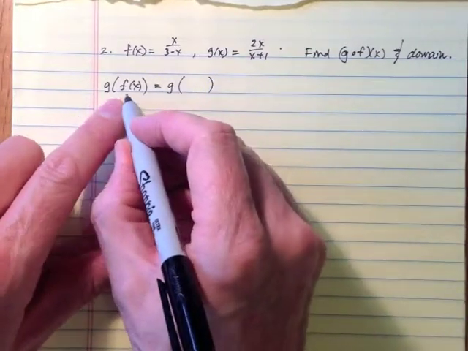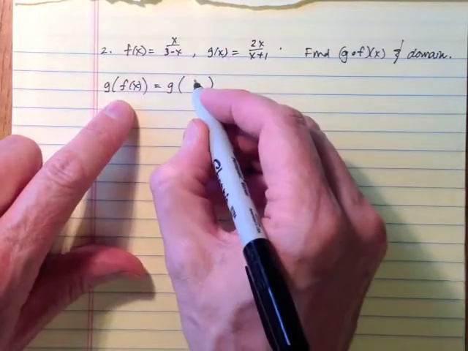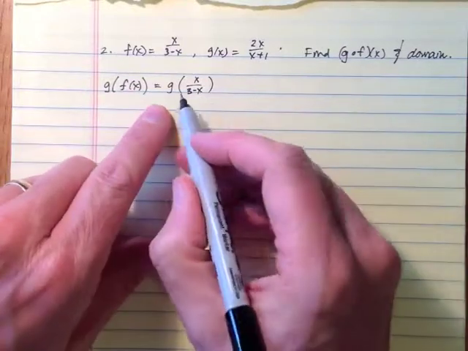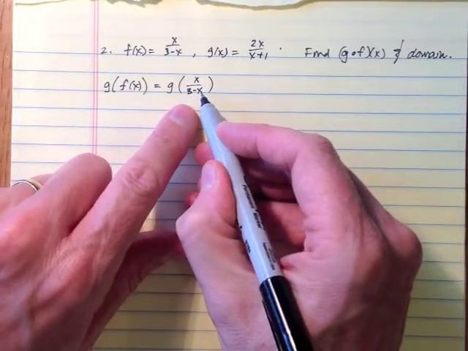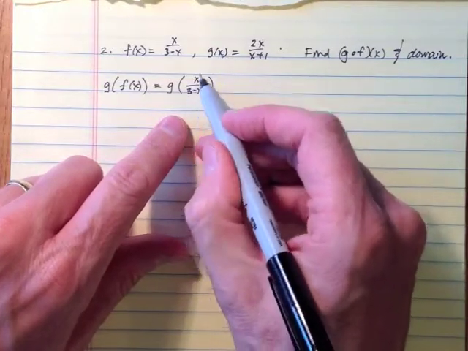So f of x, that's literally what's right there. Look at the symbols, exactly the same as that. So that's x over 3 minus x. But g of this thing is what I get when I replace the x's with this more complicated guy.